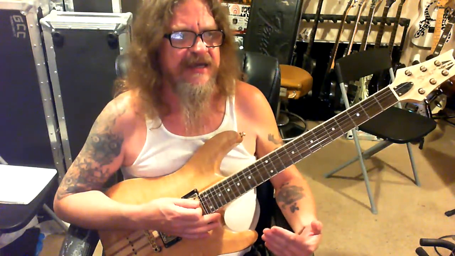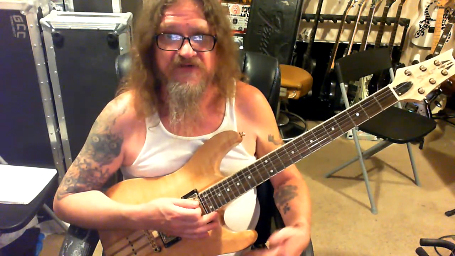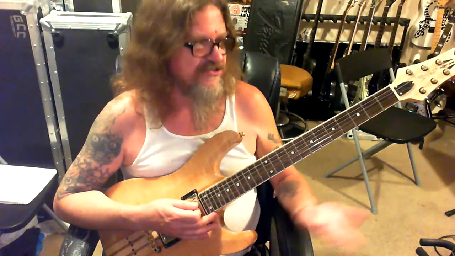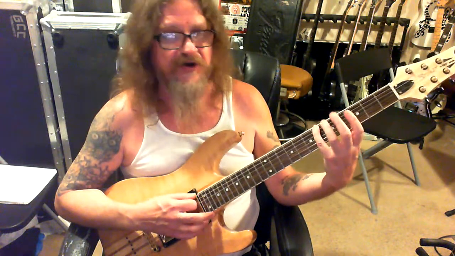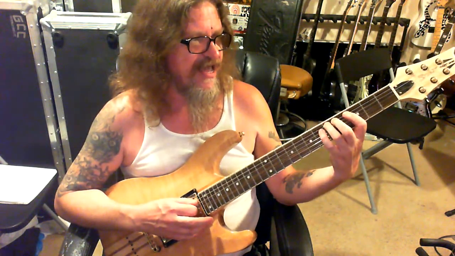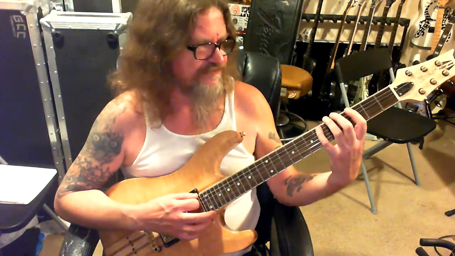Okay, and then a minor 7th is a minor chord with a flat 7 in it. So it's 1, flat 3, 5, flat 7. So again, if we take G, we're going to have to flatten the 3rd. So we're going to be G, B flat, D, and F.